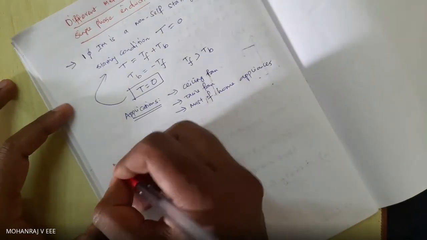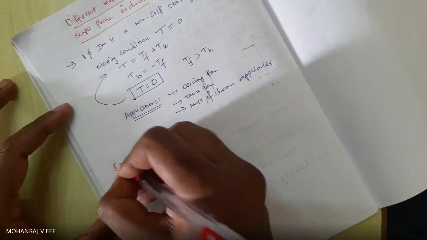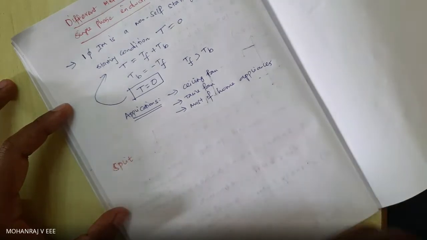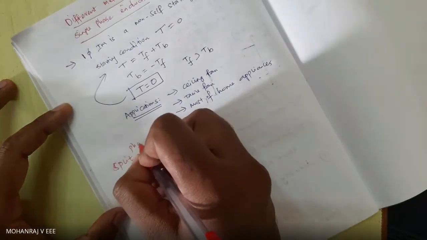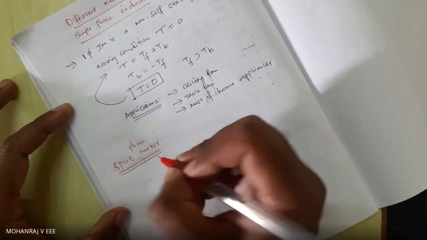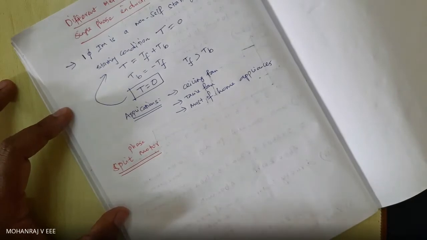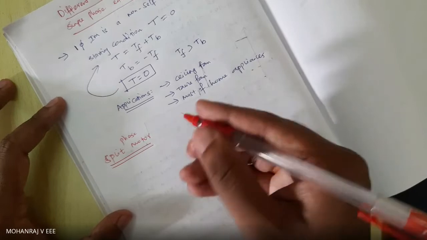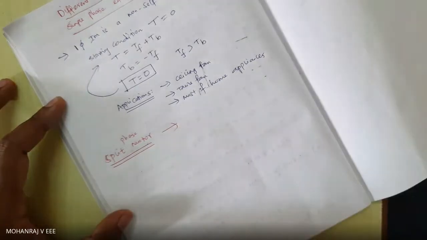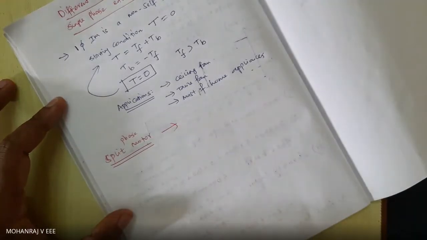Now, what are the different methods by which we can make our single phase induction motor self-starting? The single phase induction motor is made into a split phase motor. By making a single phase induction motor a split phase motor, it becomes self-starting. In a split phase motor, we have two types.